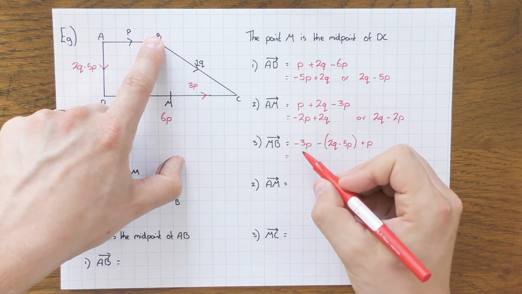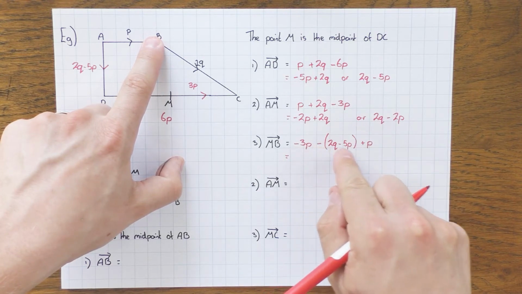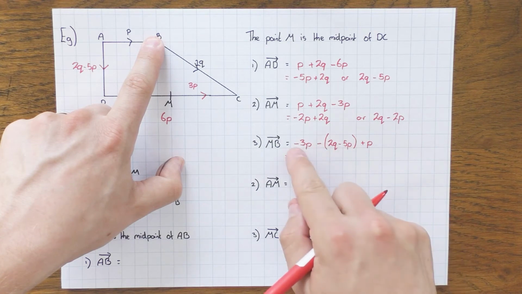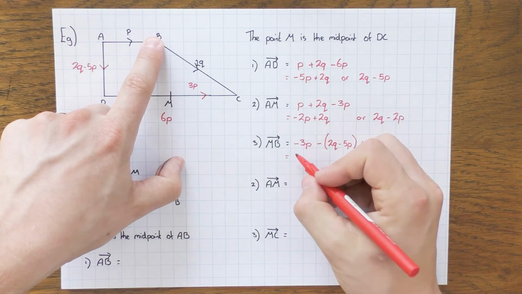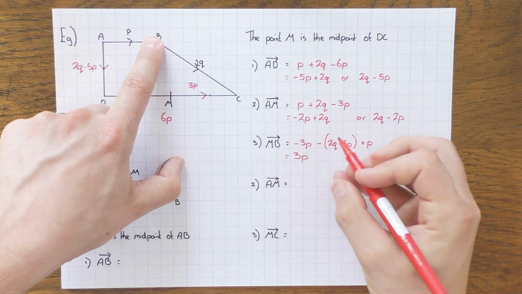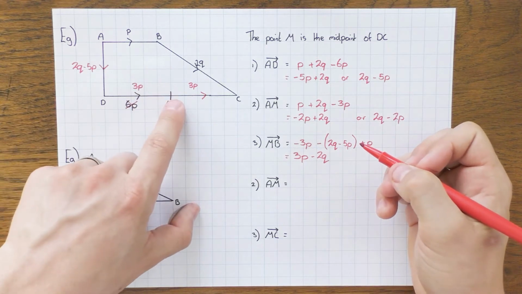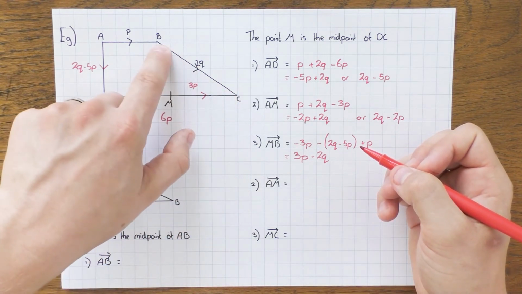So a little bit of simplifying, we're going to have minus 3p minus 5p. So you take away a negative, which means you add. So basically doing minus 3 plus 5, which is 2, plus another one, which is 3p. And then I've still got my minus 2q. Of course, let's just double check it going the other way. 3p in the right direction, minus 2q gets you the same.